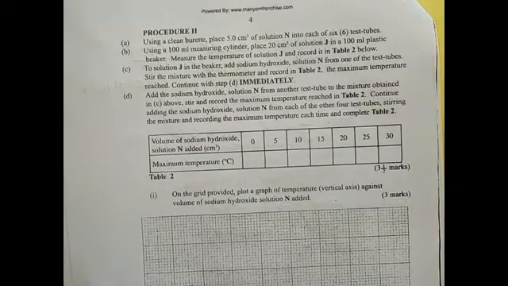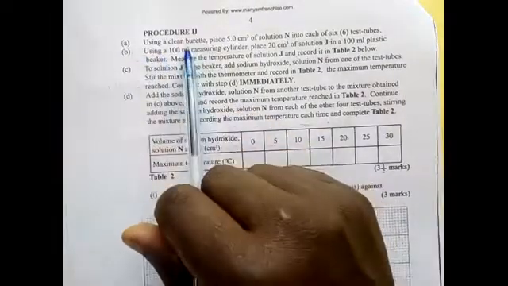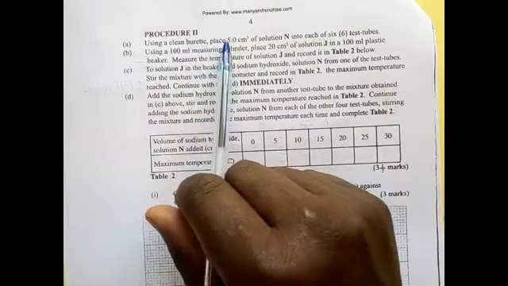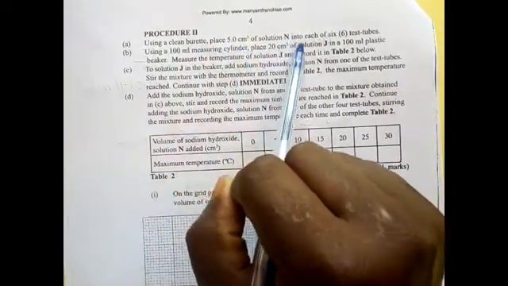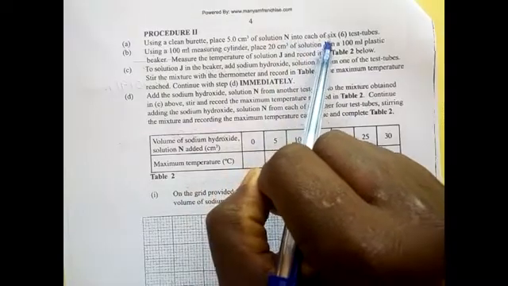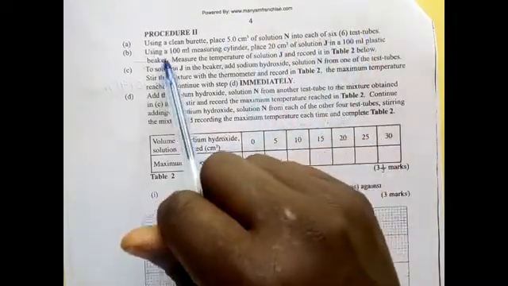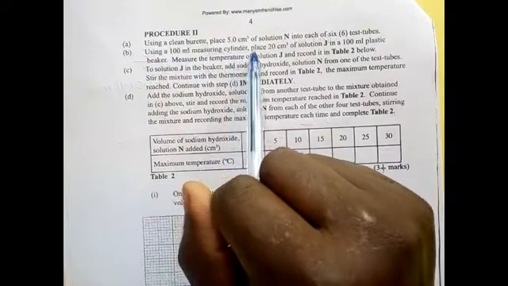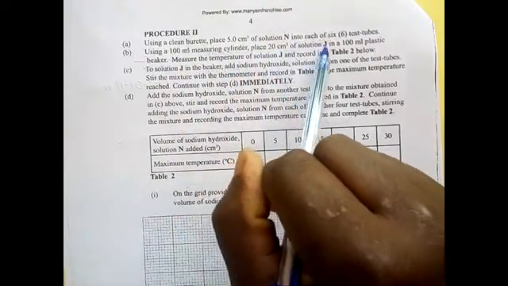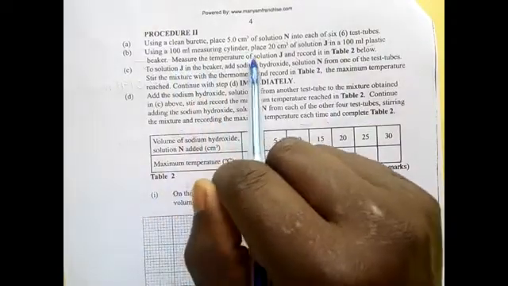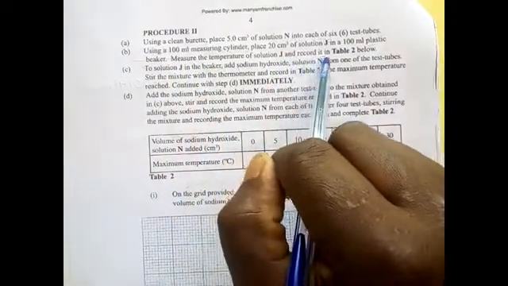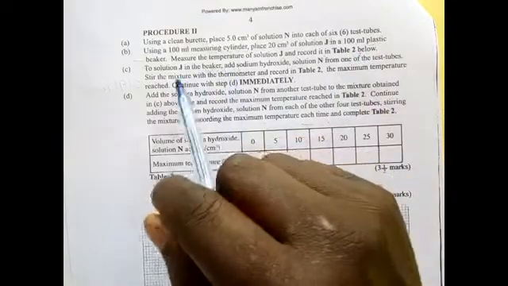Procedure 2. Using a clean burette, place 5 centimeters of solution N into each of the 6 test tubes. Using a 100 ml measuring cylinder, place 20 centimeters of solution J in a 100 plastic beaker. Measure the temperature of solution J and record in the table below.